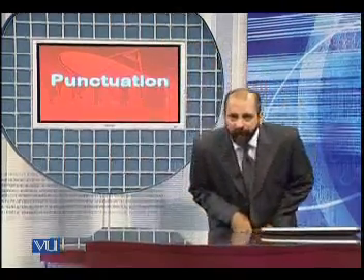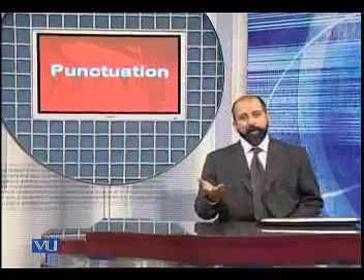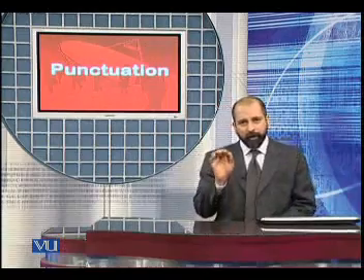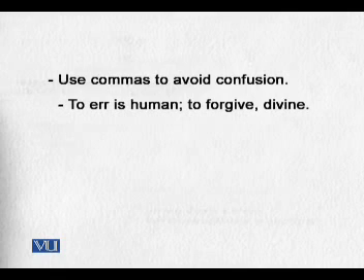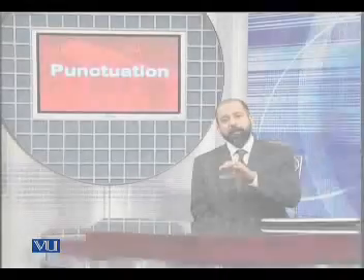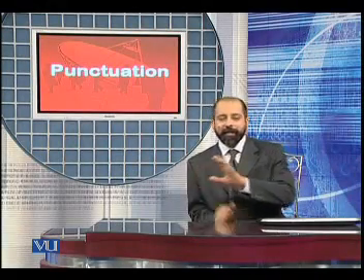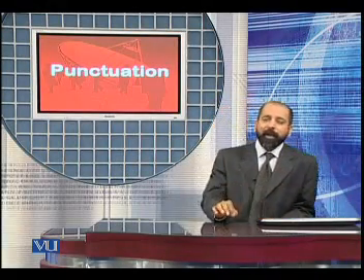If there are chances of confusion, then you have to, of course, introduce a comma. Example: to err is human, to forgive divine. Now, this one is a sentence. Actually, the sentence was this way: to err is human, this is one sentence.